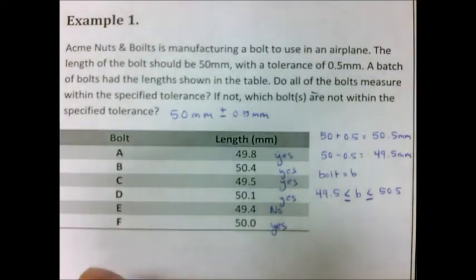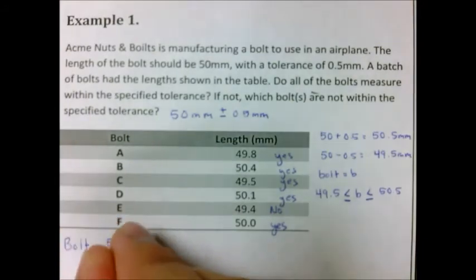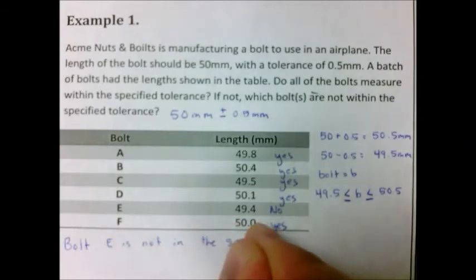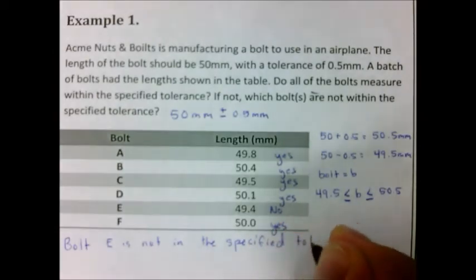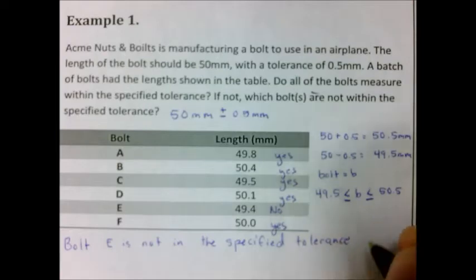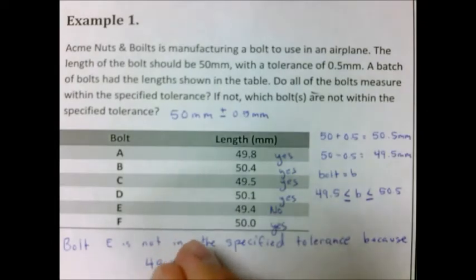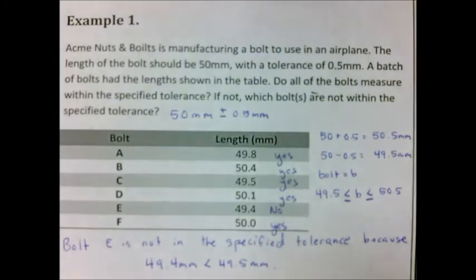Bolt E is not within the specified tolerance because 49.4 millimeters is less than 49.5 millimeters. And that's how we go about solving one of those types of problems.